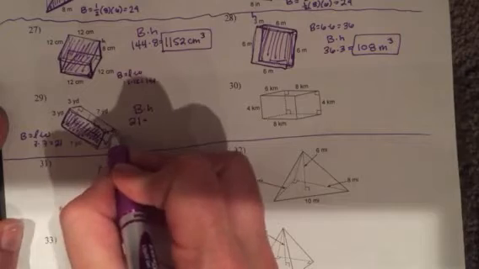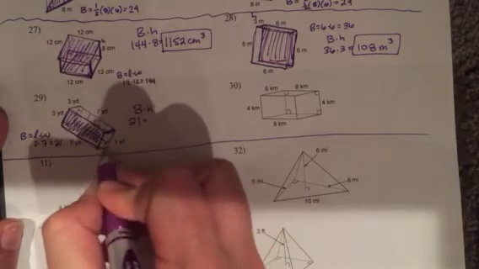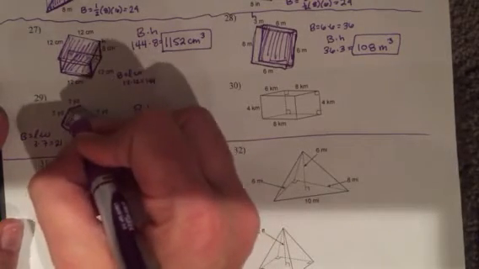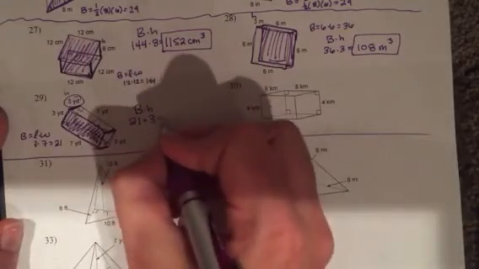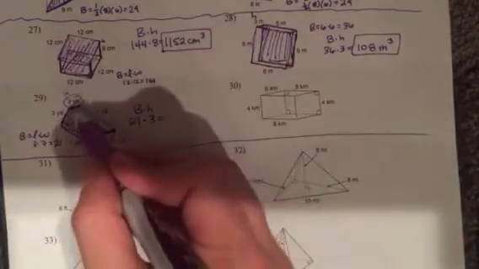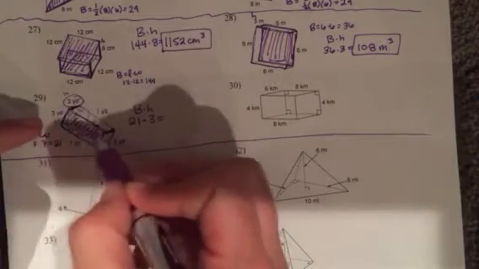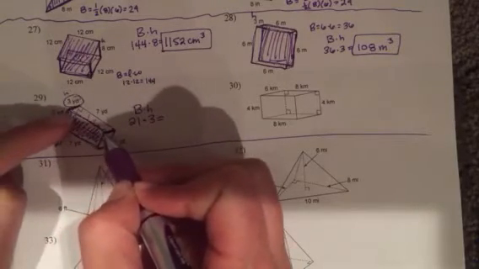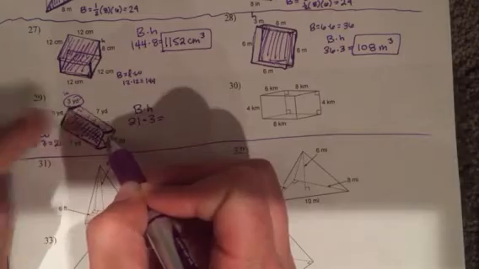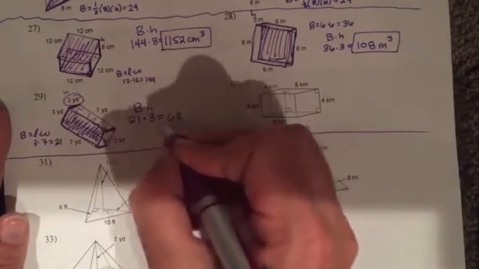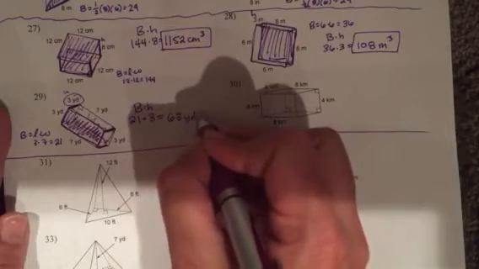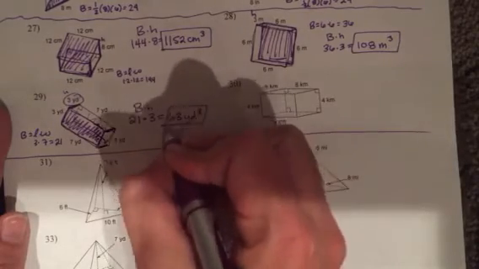So as I move it, it goes along this line. I move it this way, I move it this way, which is a total of 3 yards. That's how much I am moving this base over until it lands on top of the next rectangle that matches it. So we get 63 yards cubed.